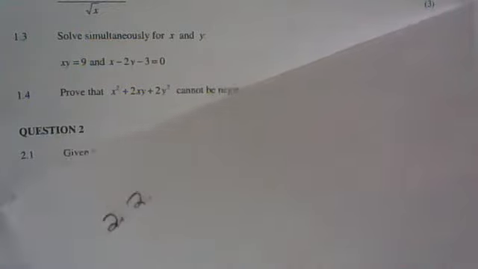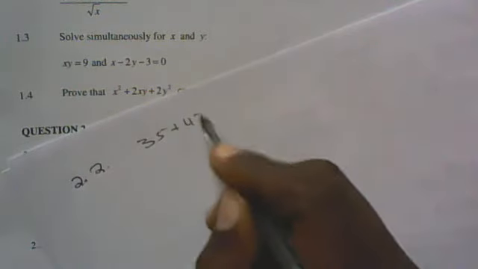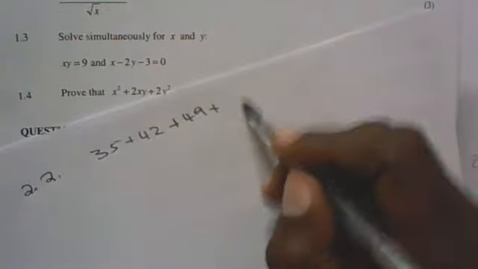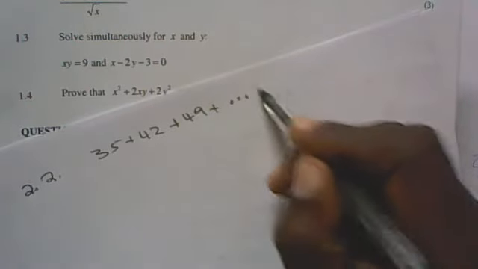I just want to show you, for 2.2, you have 35 plus 42 plus 49 plus then 196.